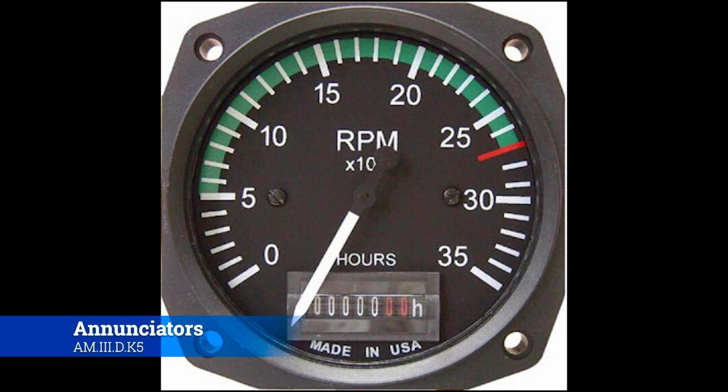Depending on the engine, my engine is an IO-320 E2A, the bare minimum power it can make at full throttle is 2,300 and some change. I think it's 2,375, I can't remember. But it's not supposed to make greater than 2,575. So as long as you're at max power and you're in between those two tick marks, then you should be fine.